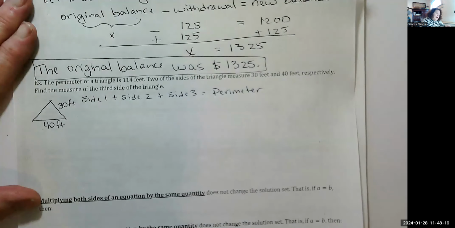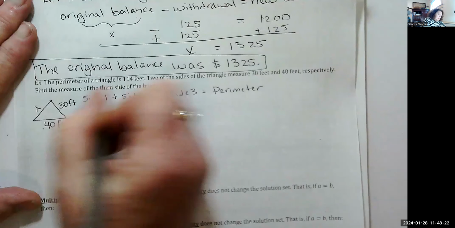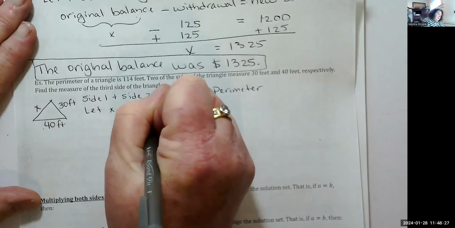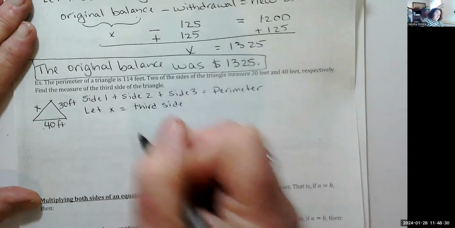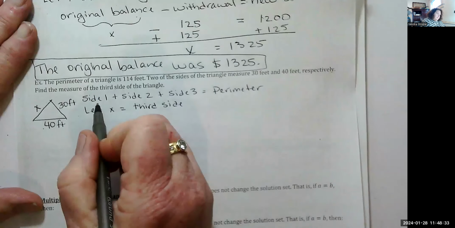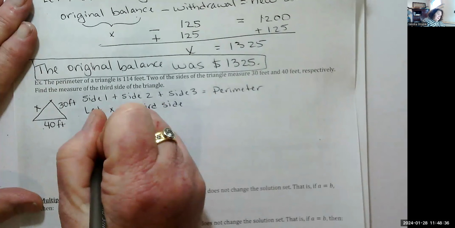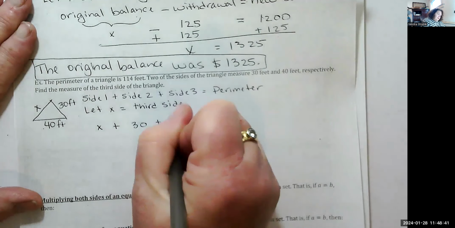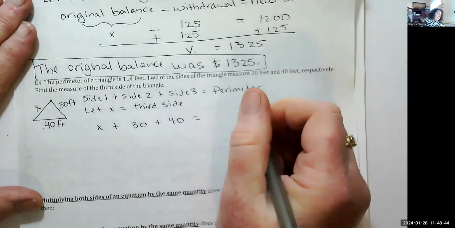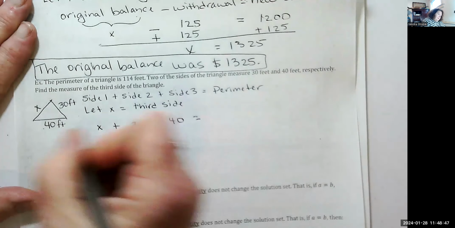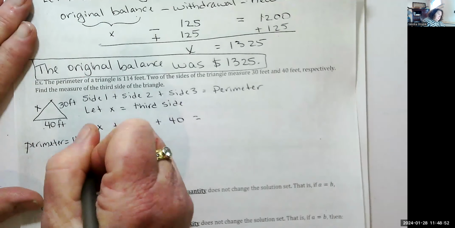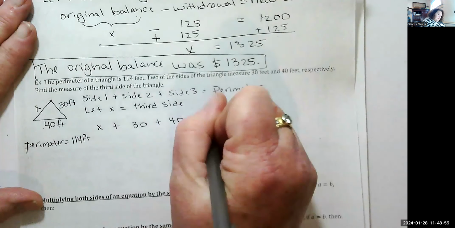So we're going to let x equal the third side of the triangle. All right. So side 1 we'll call x, side 2 30, and side 3 40. And they all add up to the perimeter, which is 114, because the perimeter is equal to 114 feet.